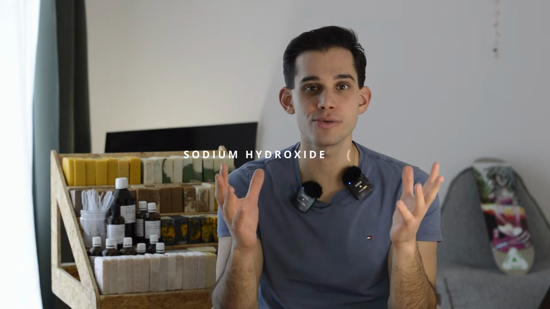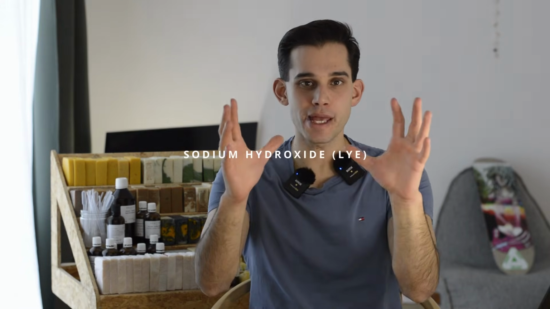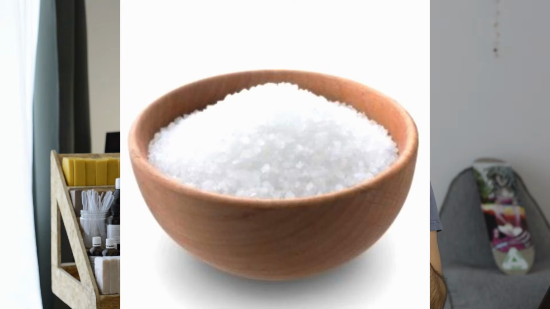A lot of people think you need a ton of different equipment and different oils to make soap at home. In reality, the only thing you might be missing to make soap today is sodium hydroxide, otherwise known as lye. And if you're new to soap making, sodium hydroxide is basically what turns oils into soap.